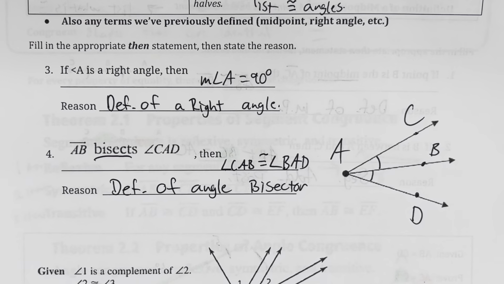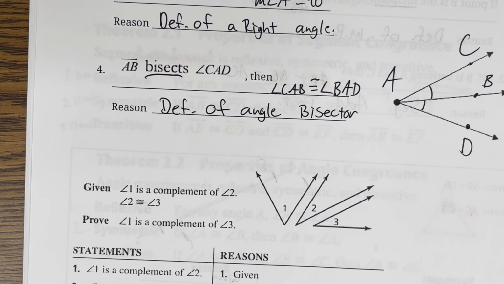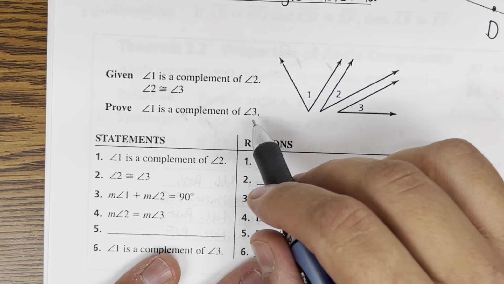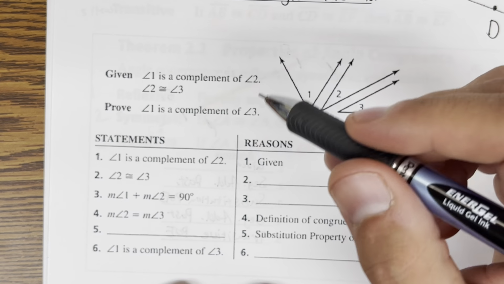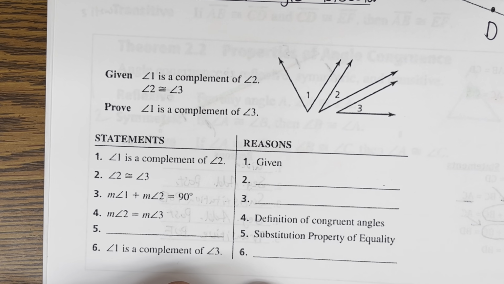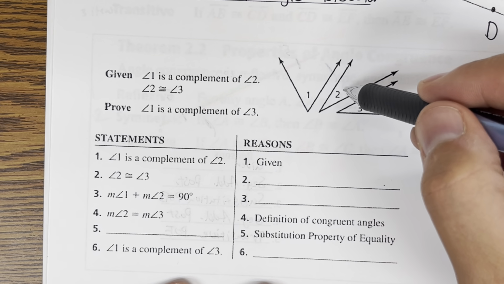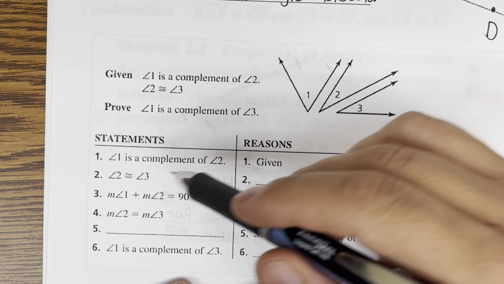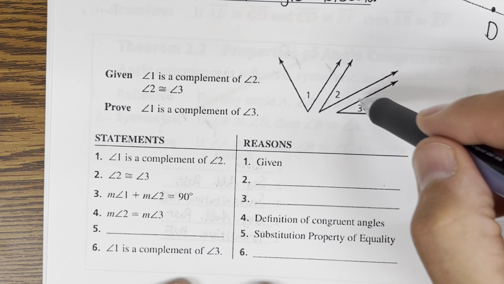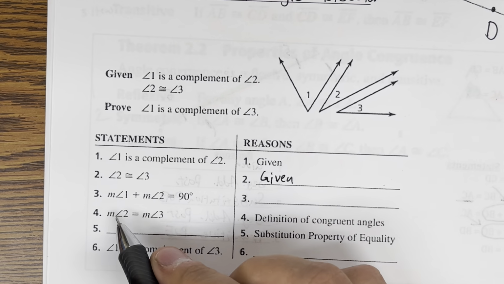That's what we used. Now looking at an angle proof, a couple other terms we have also discussed, complementary and supplementary, are going to come up. So we need to show that angle 1 is a complement of angle 3. For angle 1 to be a complement of angle 3, angle 1 plus angle 3 somehow has to equal 90 degrees. What we are starting with is we know that angle 1 is a complement of angle 2, so 1 and 2 are complementary. That is given. I'm also told that angle 2 is congruent to angle 3. That's also given.